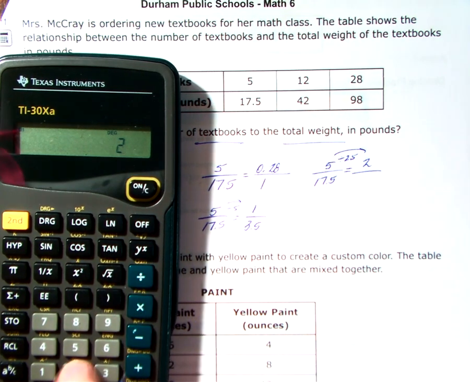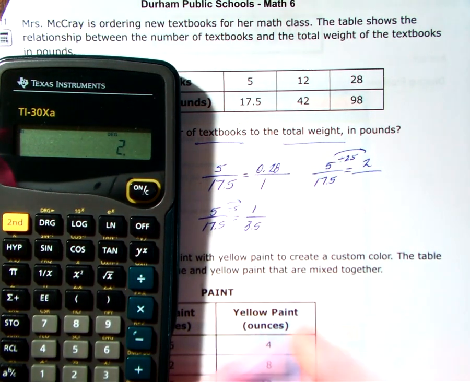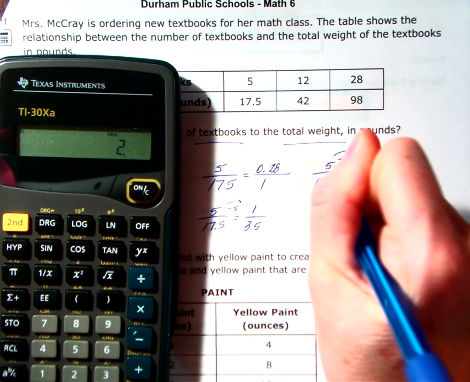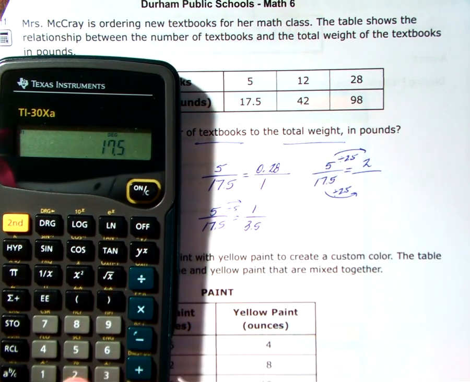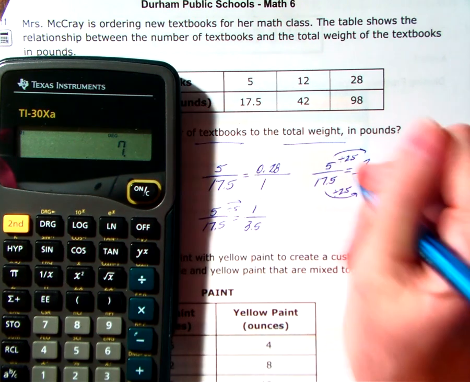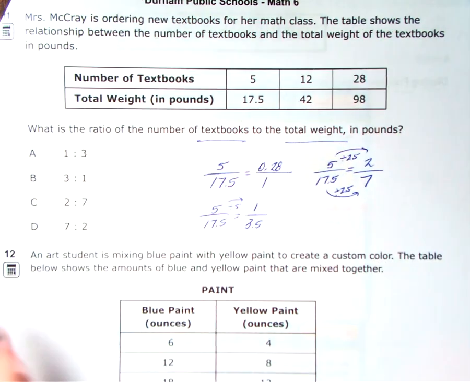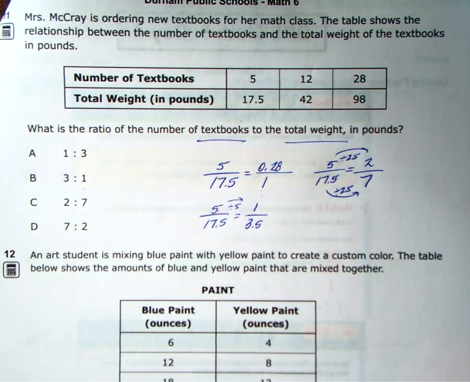So let's do 17.5 divided by 2.5. You get 7. Okay, so that is a viable match.